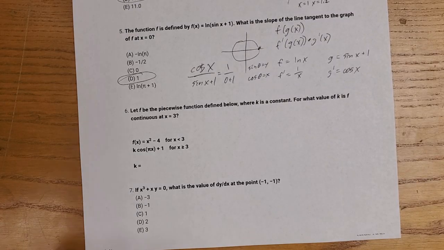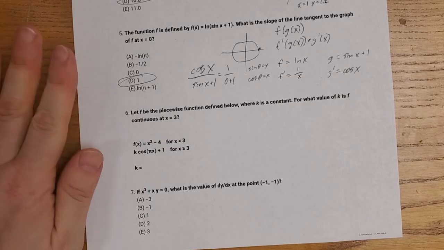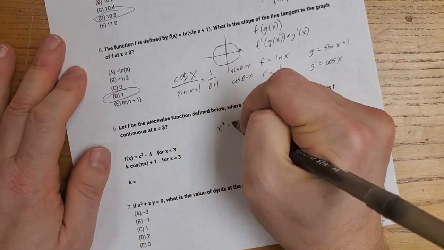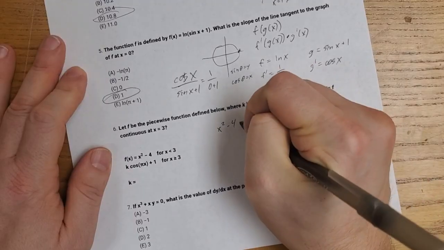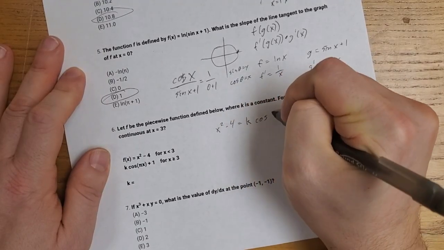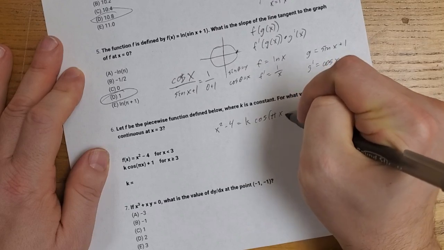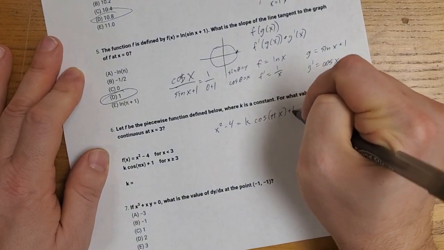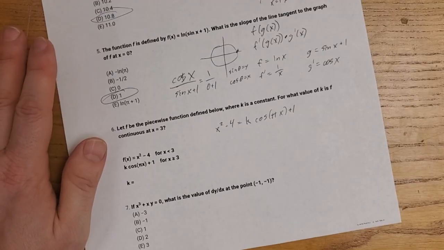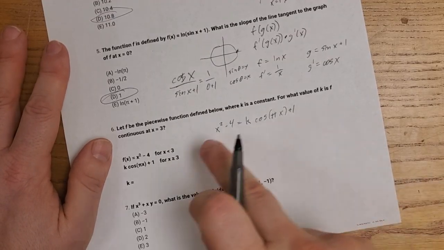So what we want is x squared minus 4 to equal k times the cosine of pi x plus 1, but x is not an unknown.